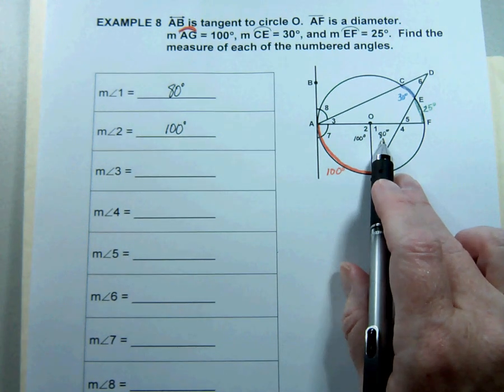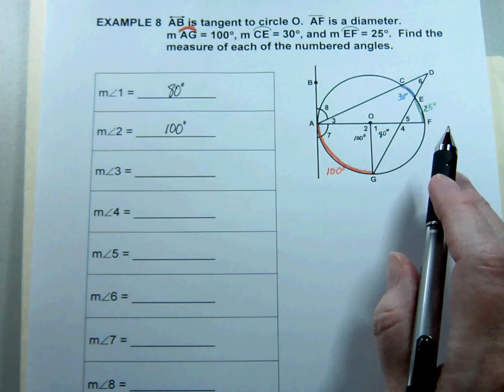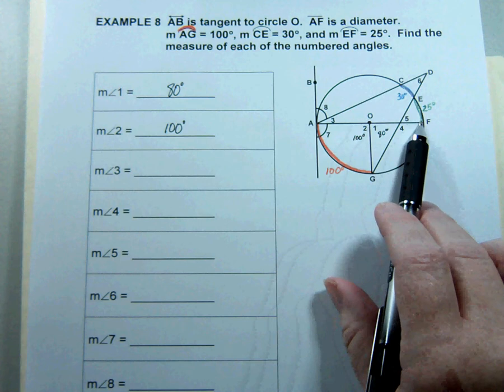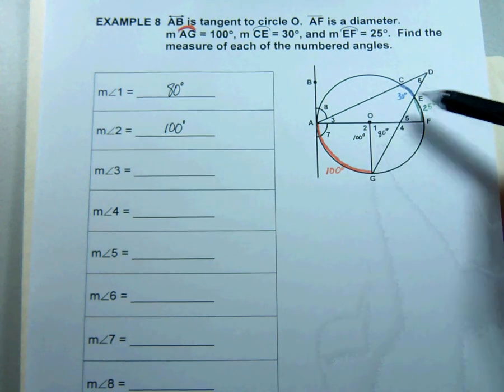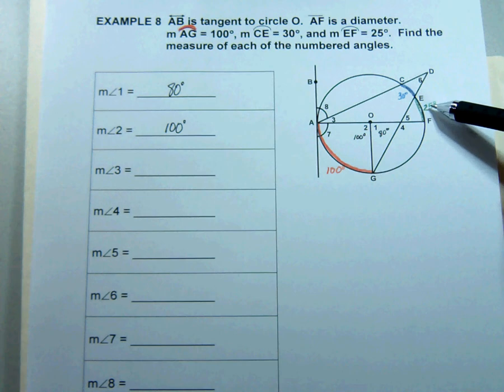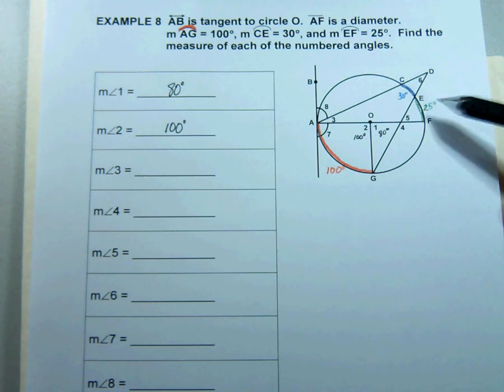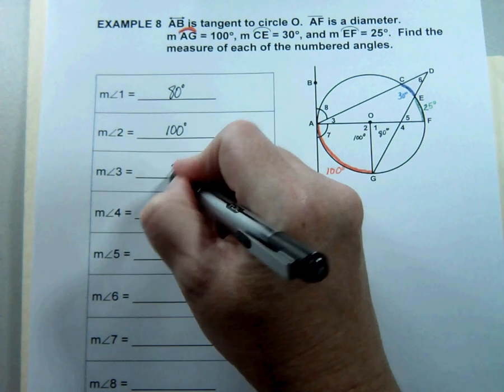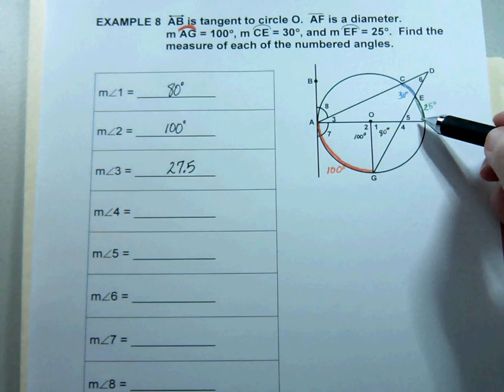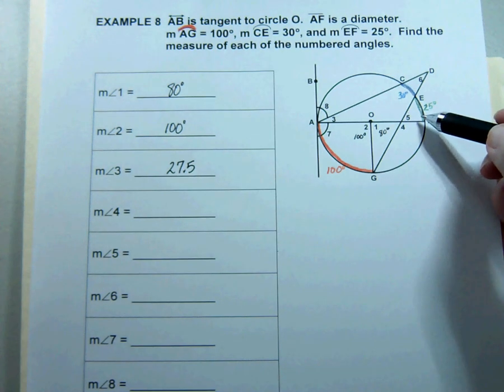Angle 3, we'll go in order. Where's angle 3? Okay, angle 3 is an inscribed angle that's really, if you need to put this one together, 30 and 25, that would make that 55. So half of 55 is 27.5. It's an intercepted arc, and it's half because it's on the circle.